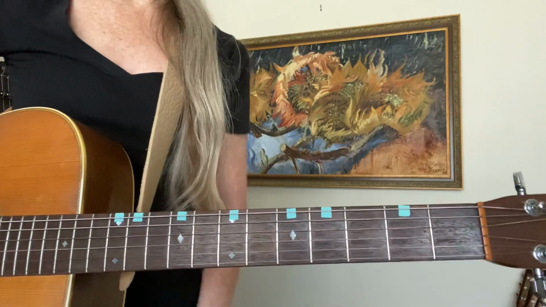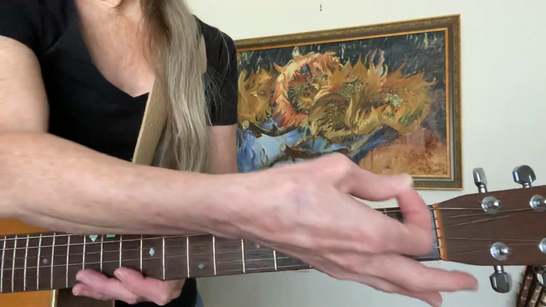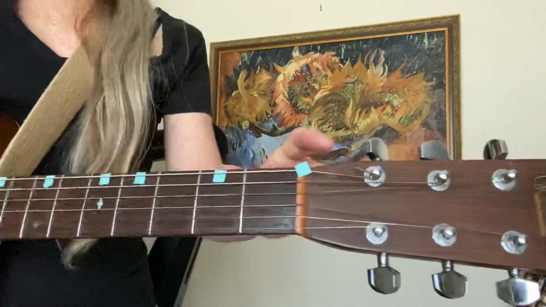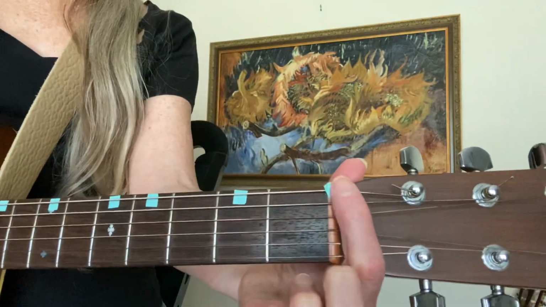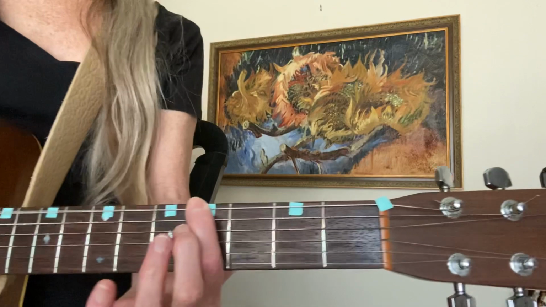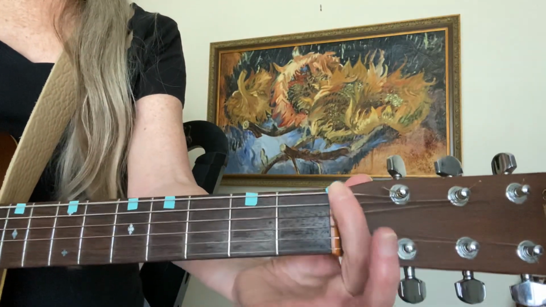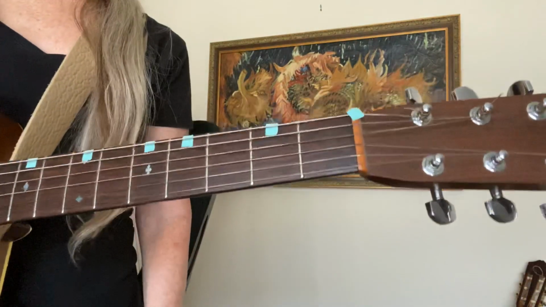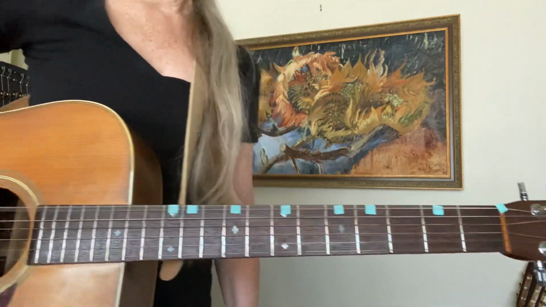That's one reason I wanted these blue dots here. I'm going to put one more dot right there on the nut, because that represents the first note. I don't really need to squeeze there or fret there, but I want you to think of that as the location of the first note, or the E note. It's the 6th string open, okay?